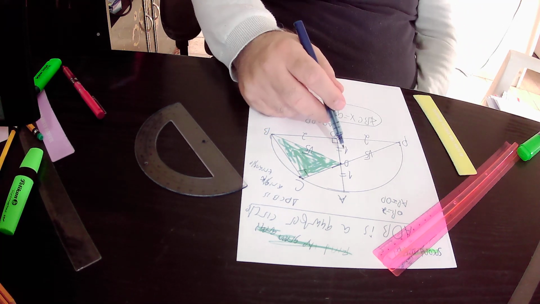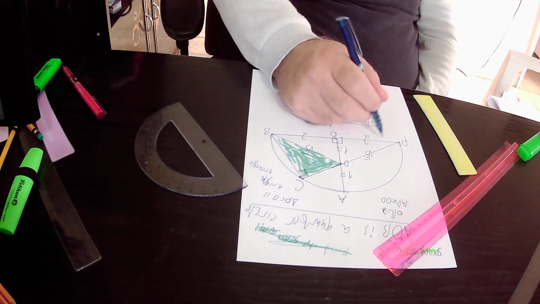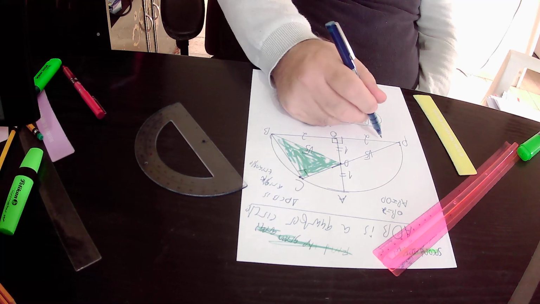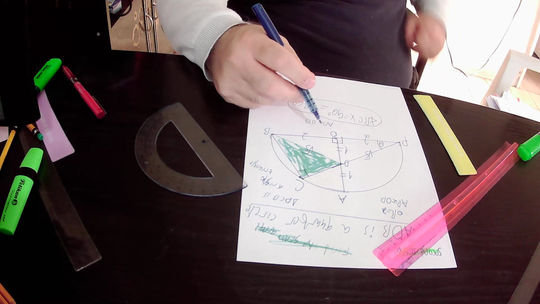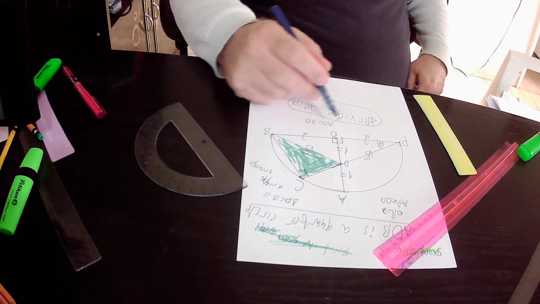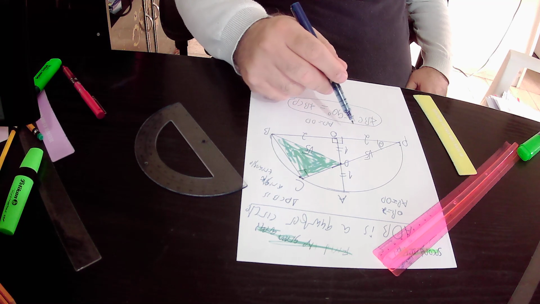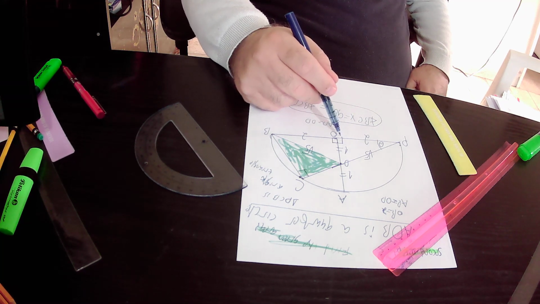So in the right triangle DPO, we'll define angle DPO as theta. In the right triangle DPO, angle DPO equals theta, angle DOP equals 90 degrees.